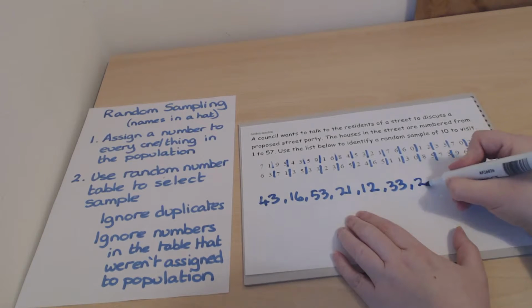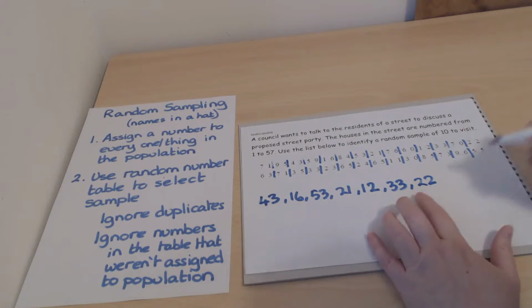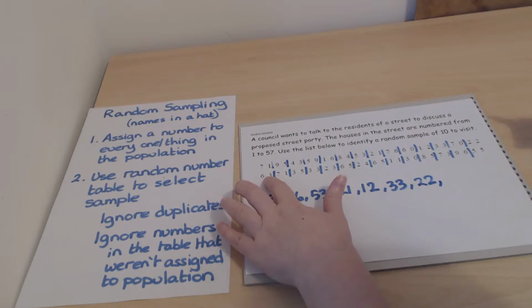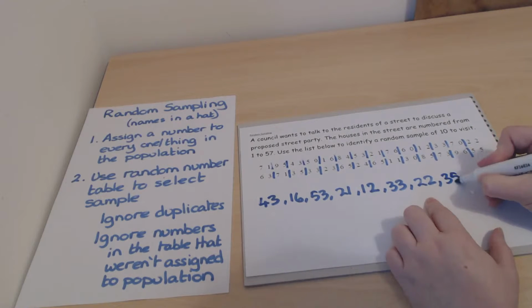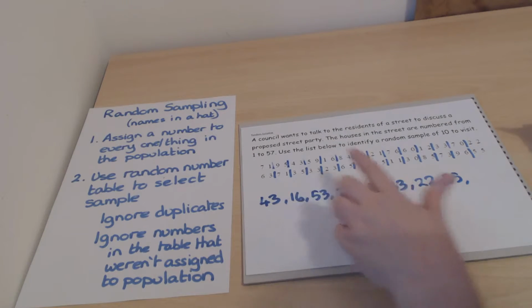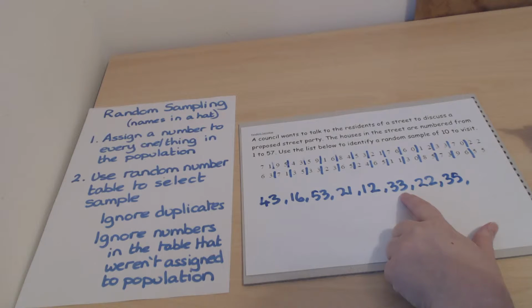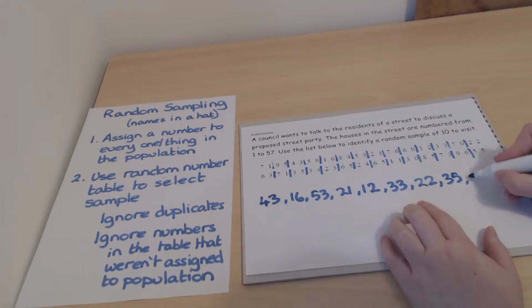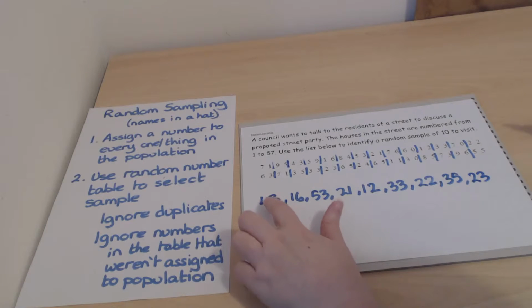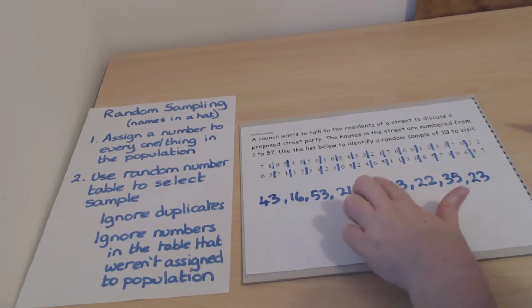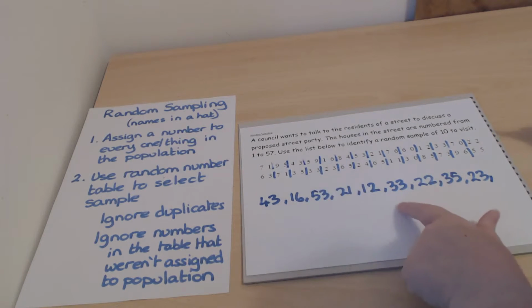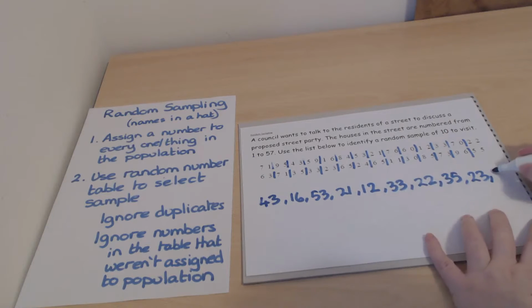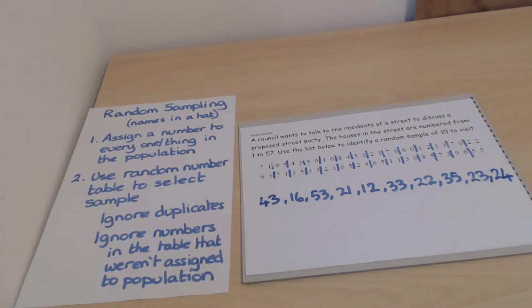33, that's 6. 70, no. 22, yes. So let me just double check. Yep, that's 7, so we want 3 more. 63, no. 71, no. 35, yes. Now the next one says 33, but it's already in our list, so we've got to ignore that. So we go on to this one, which is 23. Let me just double check. I think we need one more. 1, 2, 3, 4, 5, 6, 7, 8, 9. Yeah, so one more needed. 65 is no good. So 24 is the last one. So those are the numbers of the houses that we would go and survey.